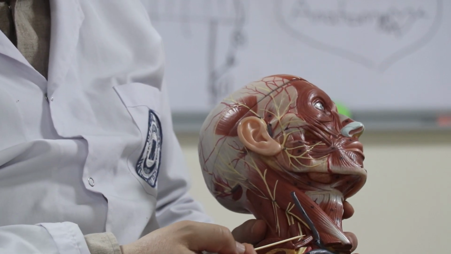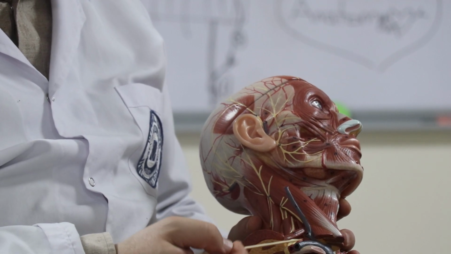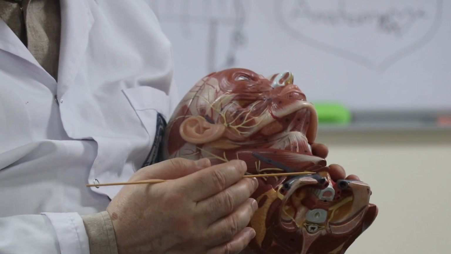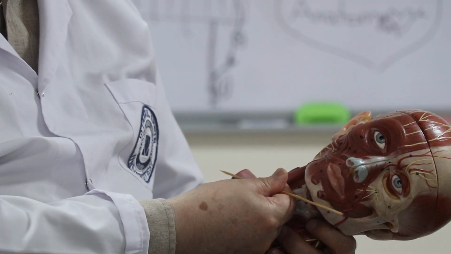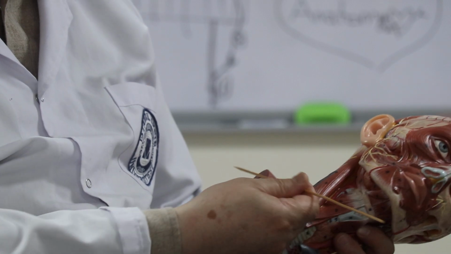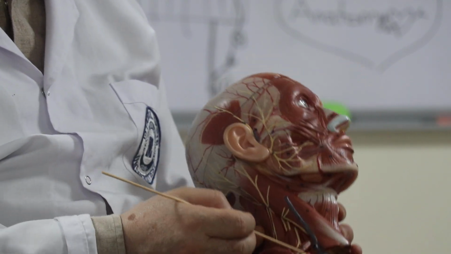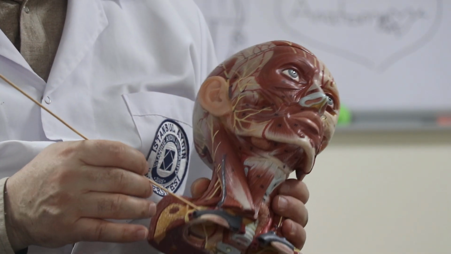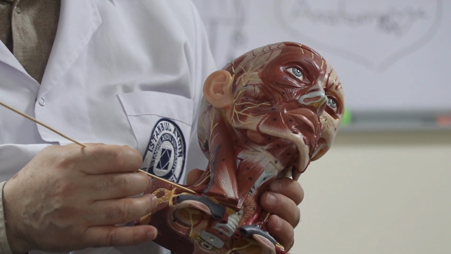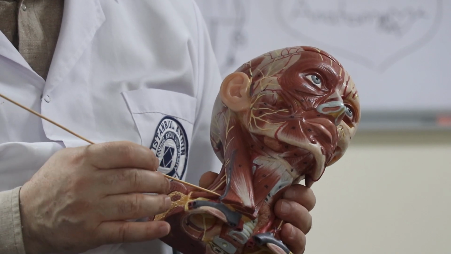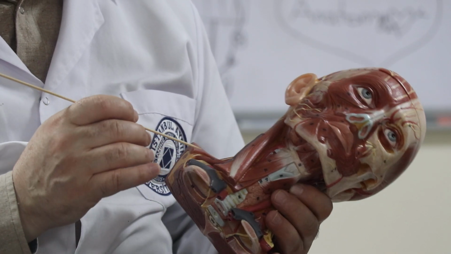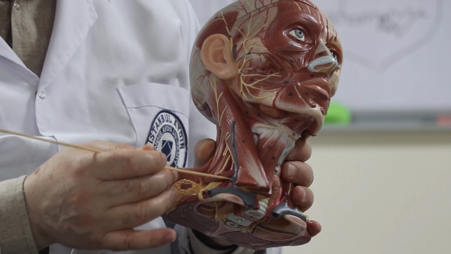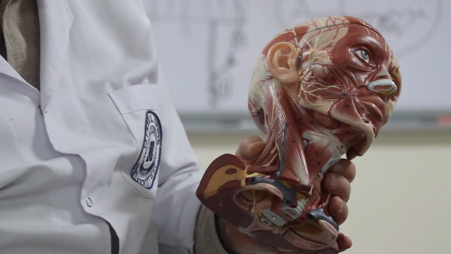And here we have the subclavian triangle. We have the omohyoid, sternocleidomastoid, and the clavicle here. You have these veins, primarily the subclavian vein, and the lower trunk of the brachial plexus. The internal jugular, subclavian vein, and external jugular vein: all these veins and arteries are located in the subclavian triangle.